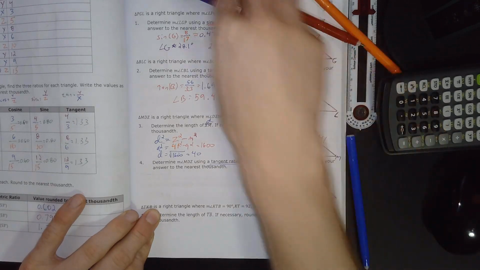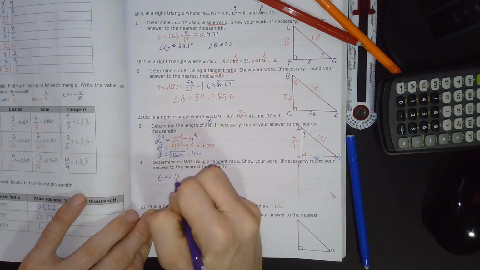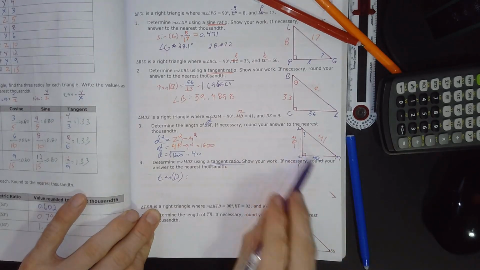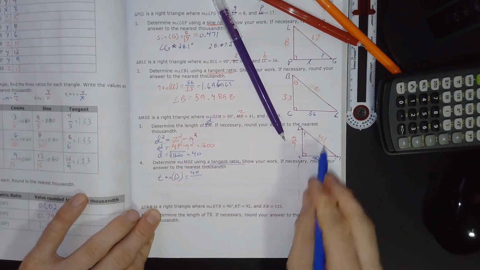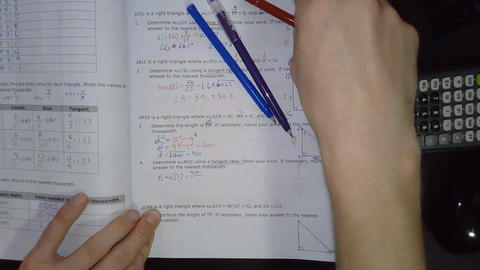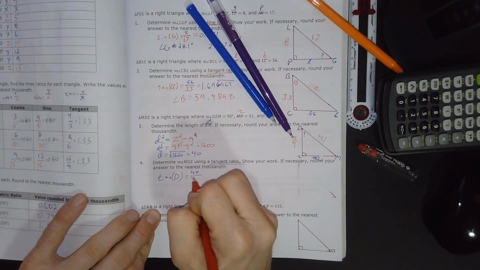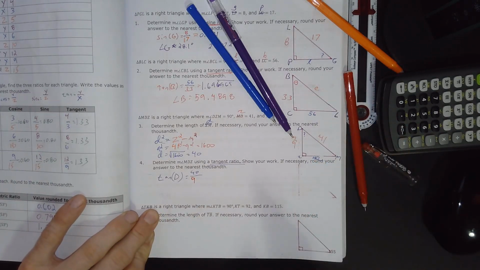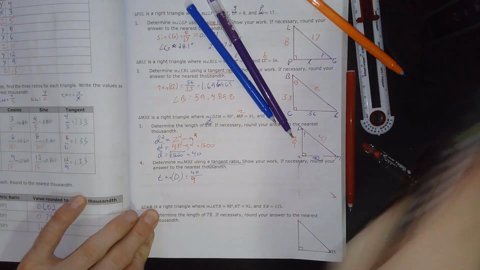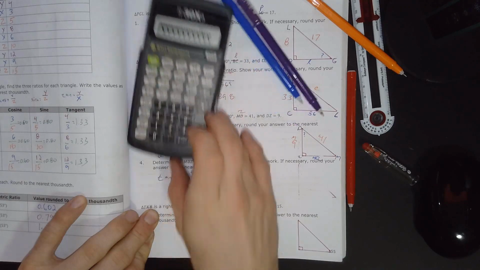All right, so I'm gonna do the tangent of D equals the opposite 40 over adjacent 9. It's red. 9, man, I can't use red because it looks like orange. Maybe let's try green next time. So 40 divided by 9 equals 4.44 repeating.